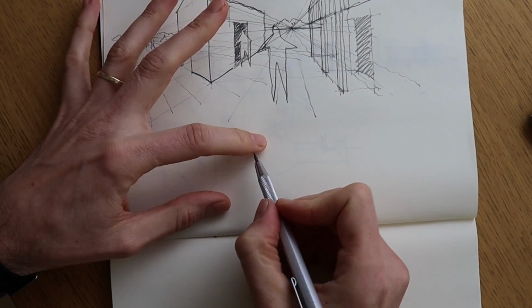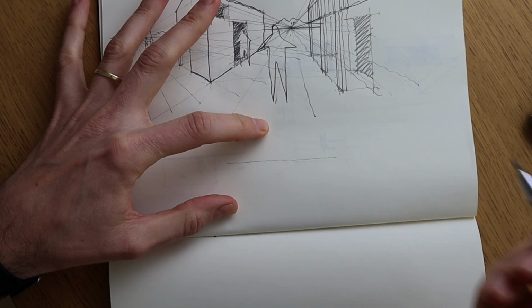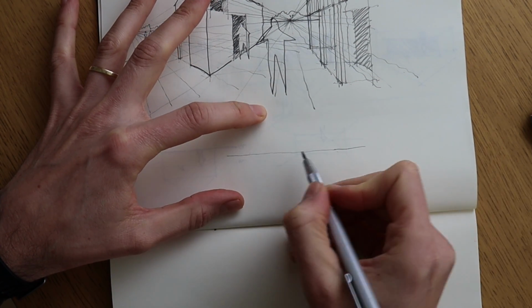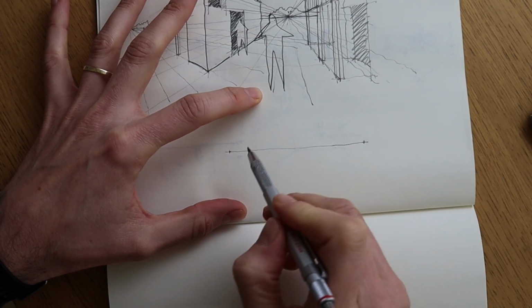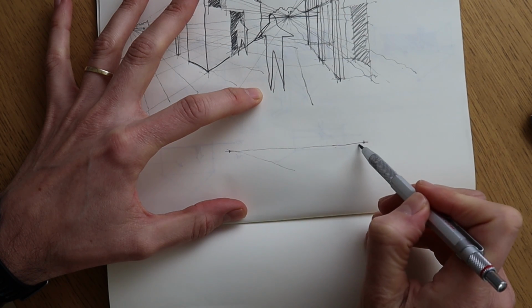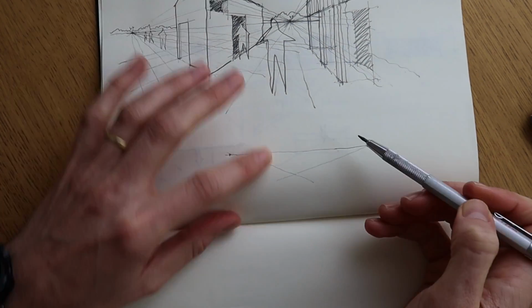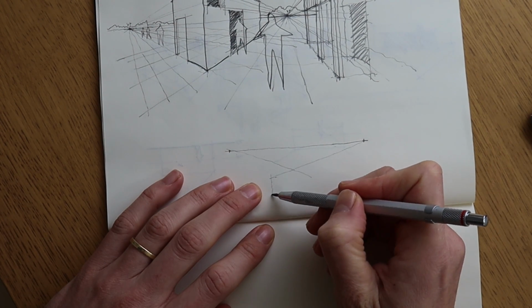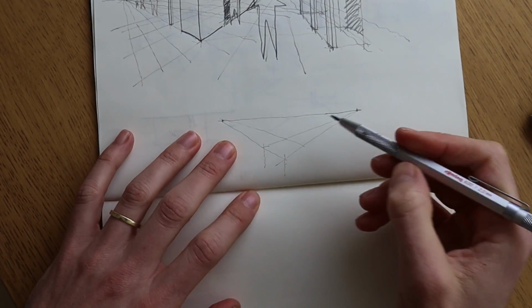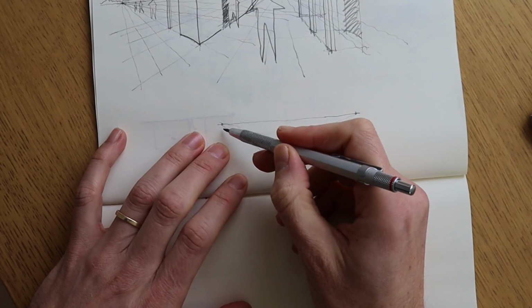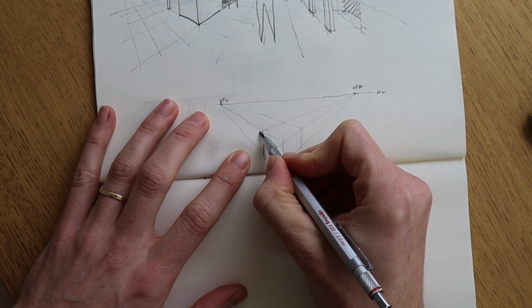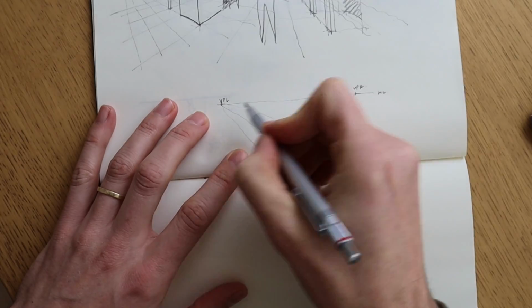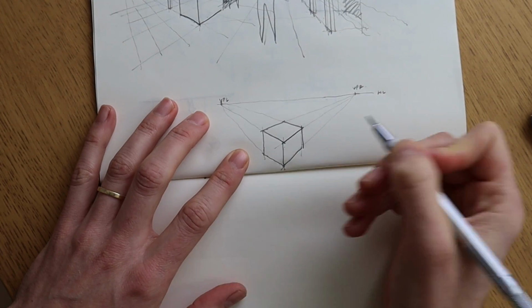So where you locate the horizon line determines the view. So for example, if I have the horizon line there, and here are my two vanishing points, and I start drawing something like this, almost like a view from above, vanishing point left, vanishing point right, you get a totally different view because the horizon line is above the object or the building that I'm trying to draw.